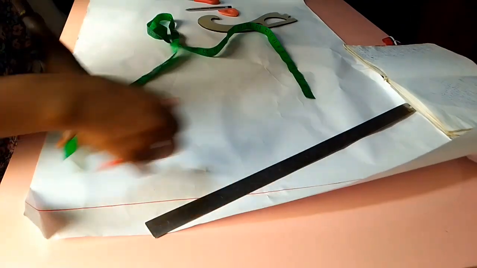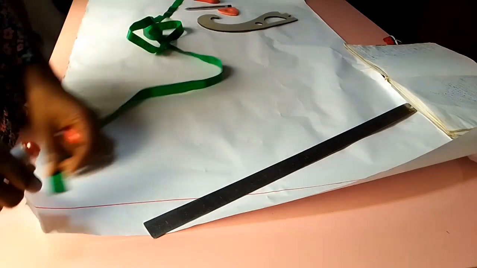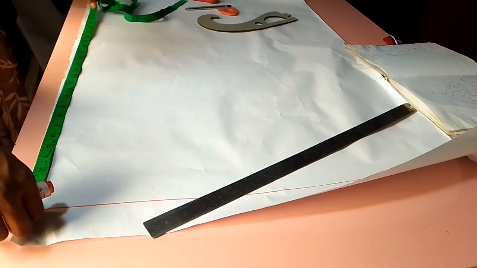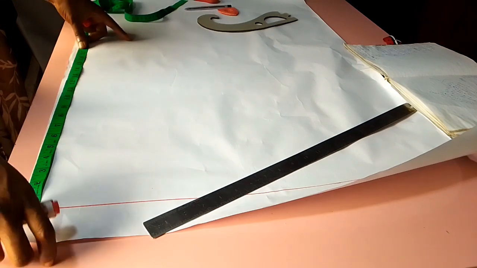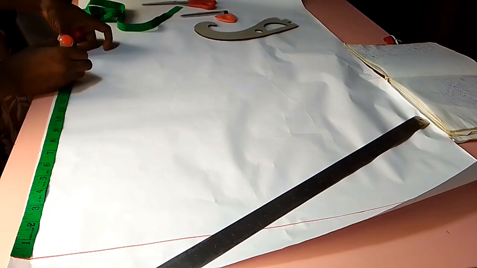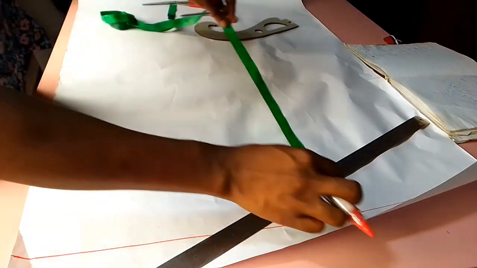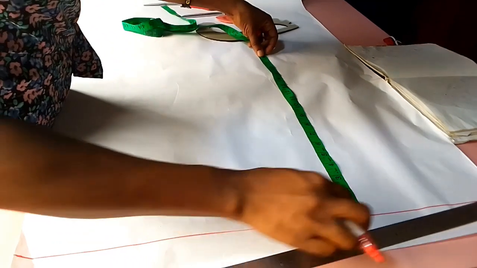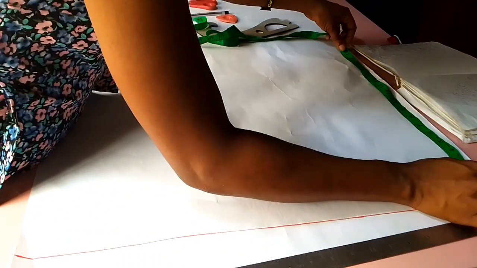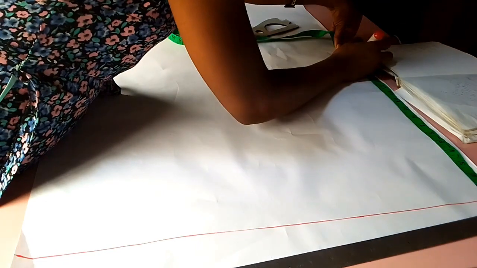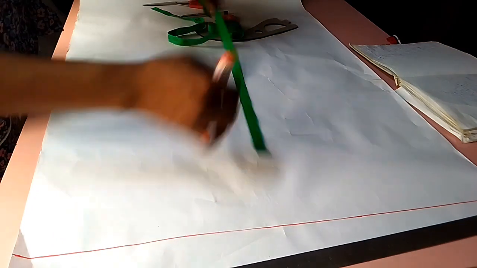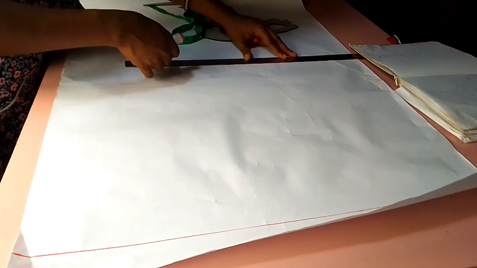So the next thing is your full front length, which happens to be your, what's it called in freehand, your half length. So mine is 17. That's away from the 2 inches, which is the top line. You draw it downward, 17, and draw the lines.